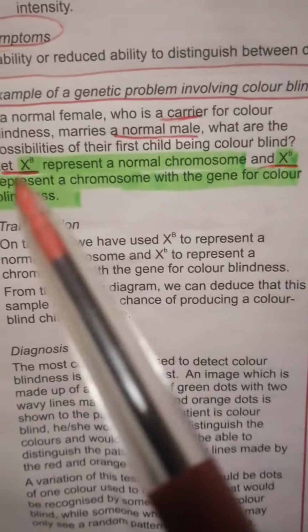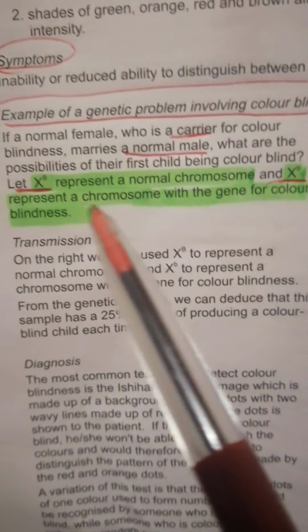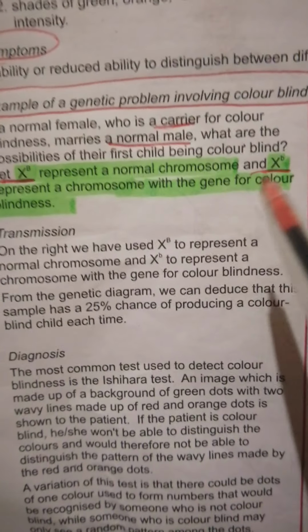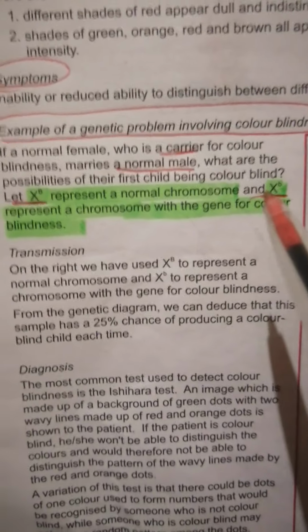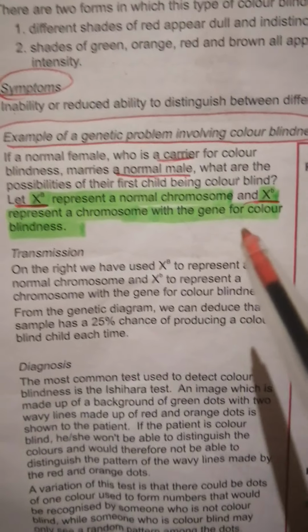Now, the question goes on and says, let X to the power B represent a normal chromosome and X to the power small letter b represent a chromosome with the gene for color blindness. Now, we are given a clue here. Here they are saying that the normal chromosome is represented by what? By X to the power B. Then the chromosome for color blindness is represented by what? By X to the power small letter b.